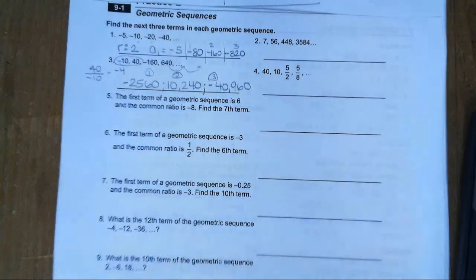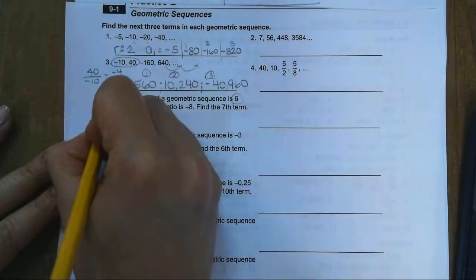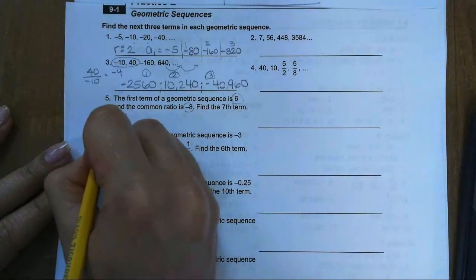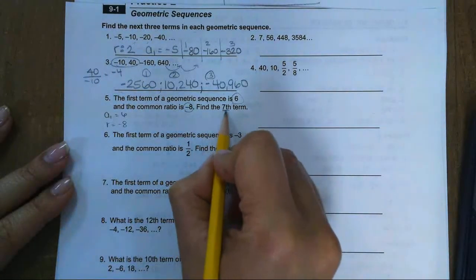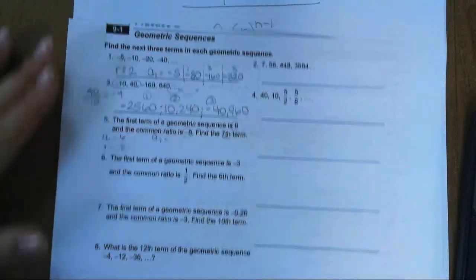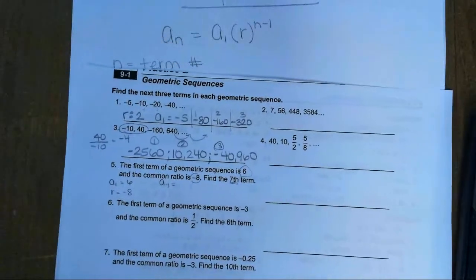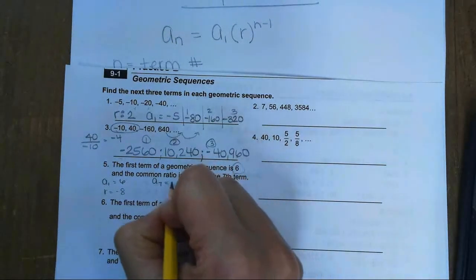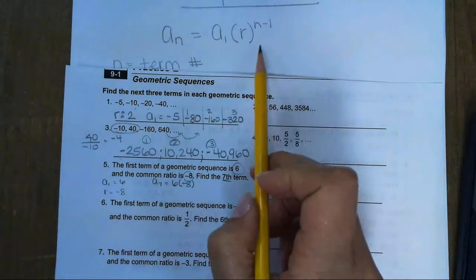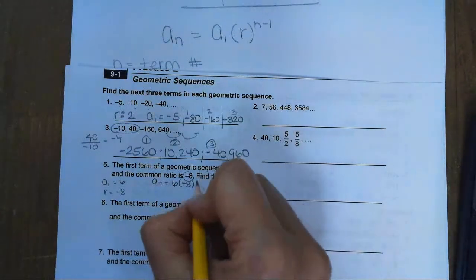Alright, so the first term of a geometric sequence is 6, so that means your a sub 1 is equal to 6, and your common ratio is negative 8. I want to find my 7th term. So I have a sub 7, so my 7th term is equal to my a sub 1, which is 6, times my r value, and then my formula says n minus 1, so my n is 7, 7 minus 1 is 6.